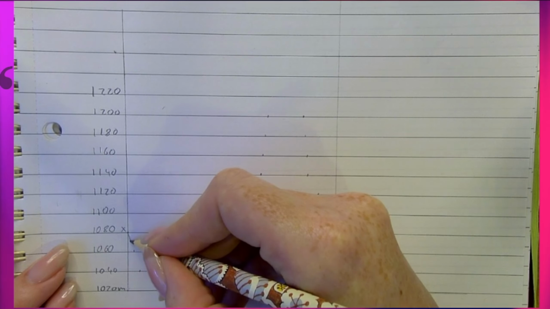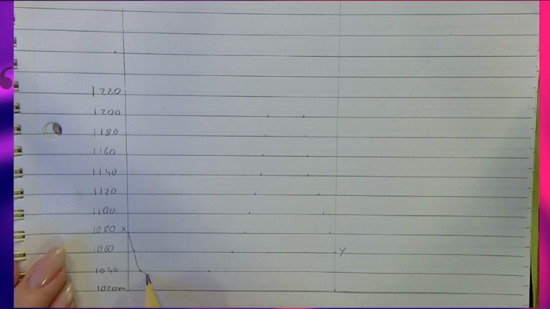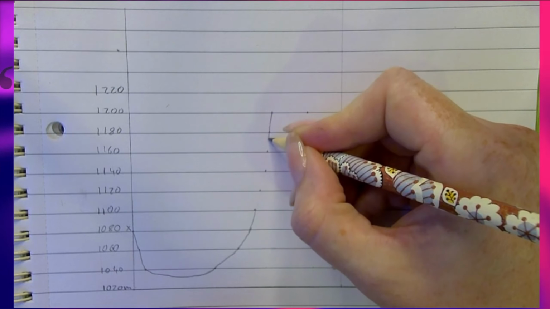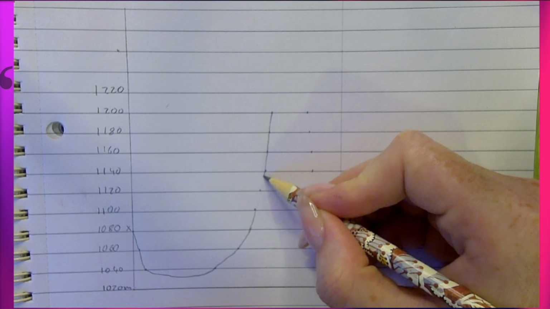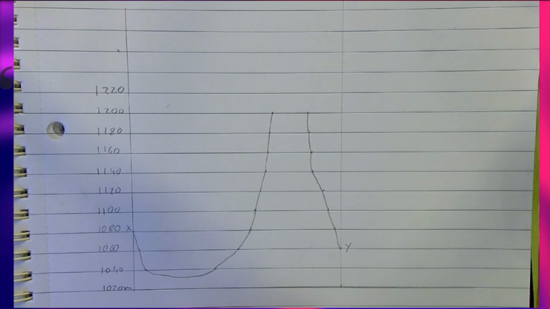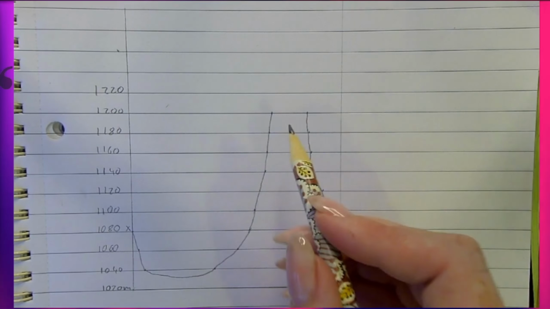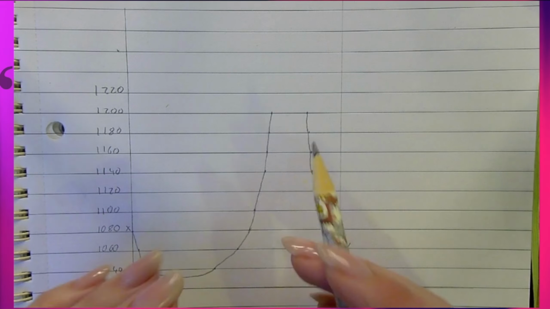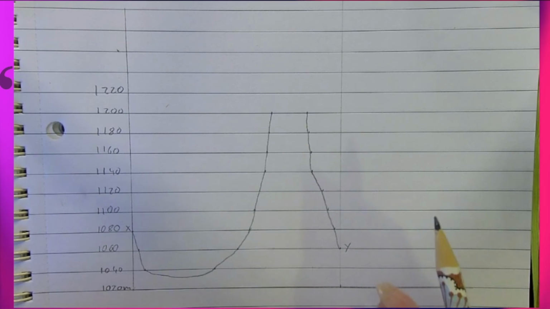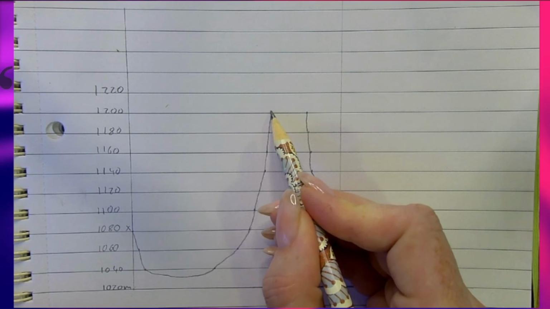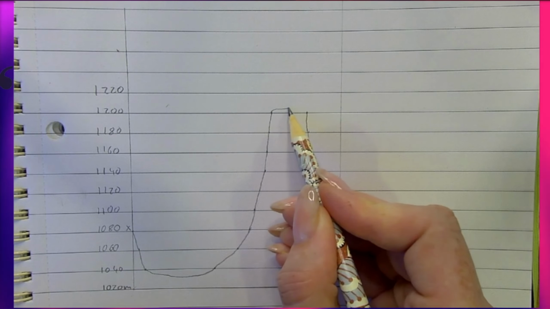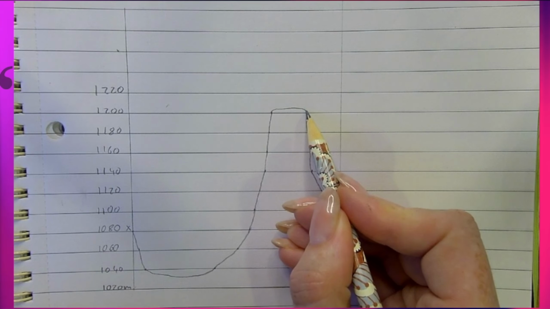So I connect my dots. It's quite a gentle slope over here. If you guys remember, there was a river down there. There we go. That looks about right. And then this is the top of our mountain. In this particular one, again, it was quite a flat top because of the feature that it is. So we'll just have a little peak over there like that.